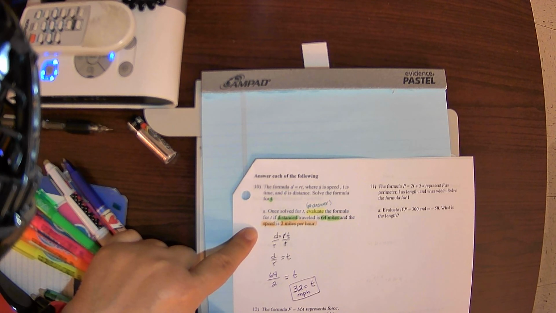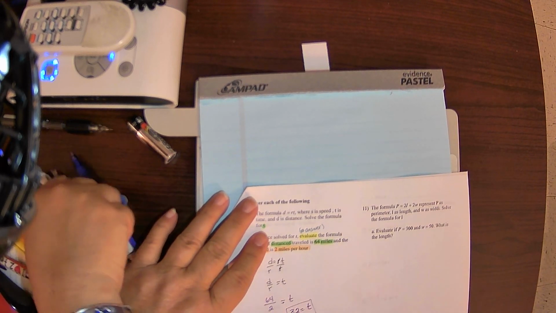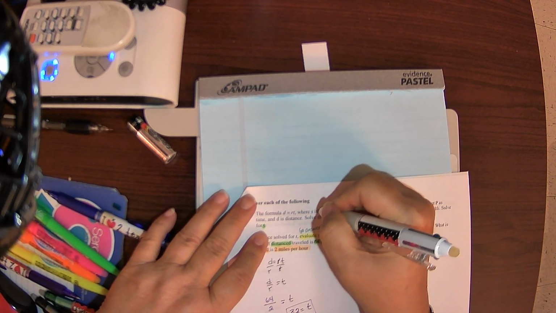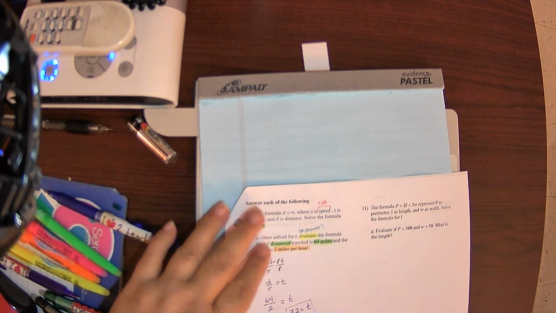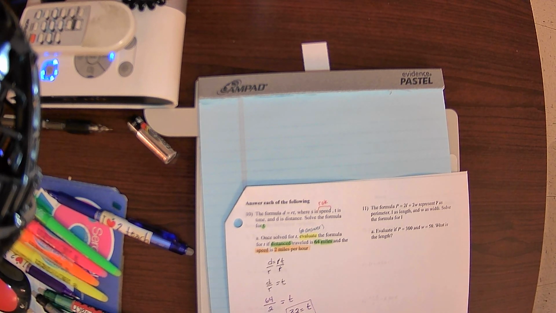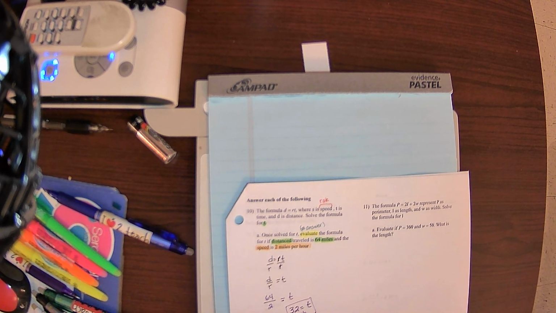Let's put this up here at the top now that I think about it. Where it says speed right here, put the word rate, because that is the same thing. We can go ahead and do that so that we'll know to expect that. So this is what you're doing with these problems, you're still rearranging like we did on the front page. The only difference is now you can evaluate. Now I'm going to give you numbers, and I want you to substitute them in and get a number answer.